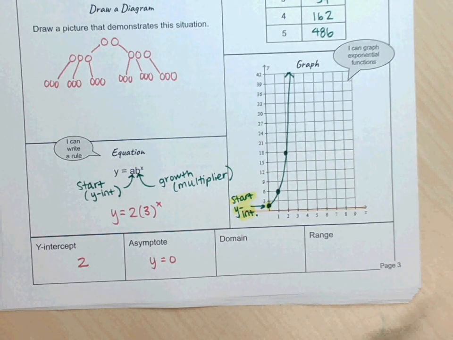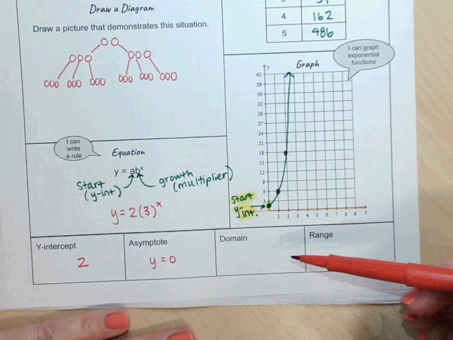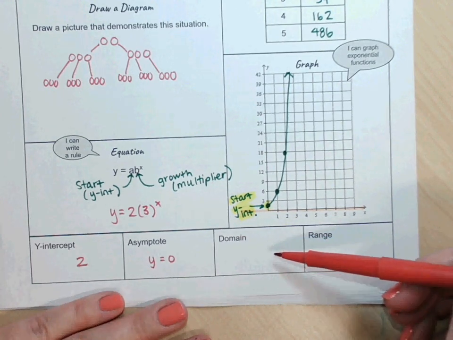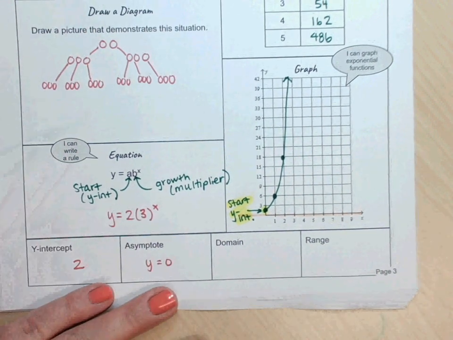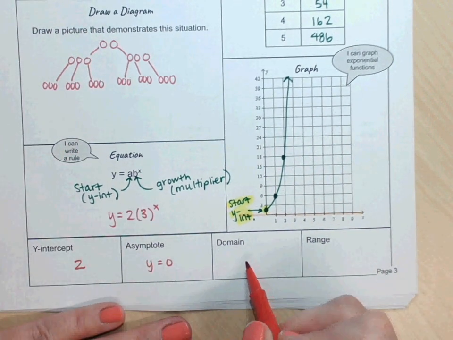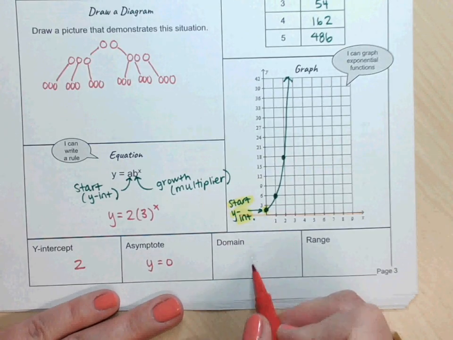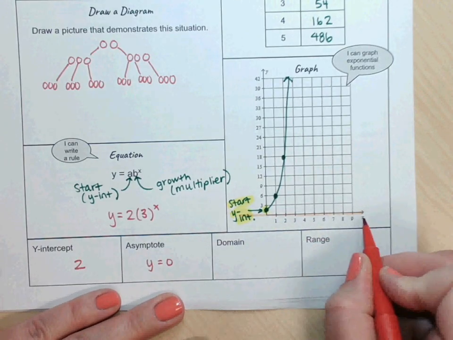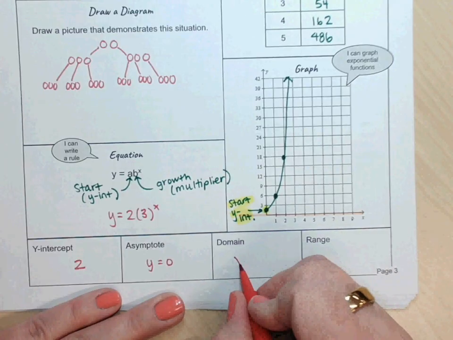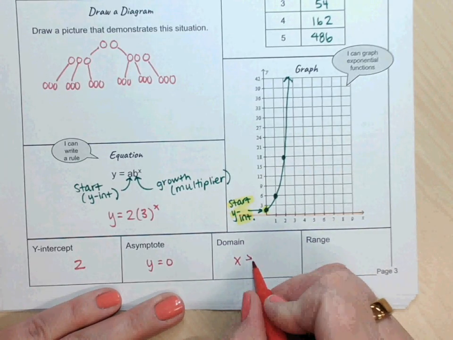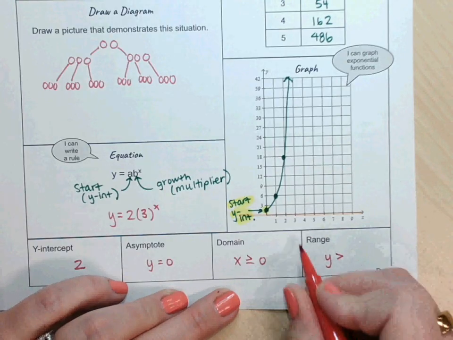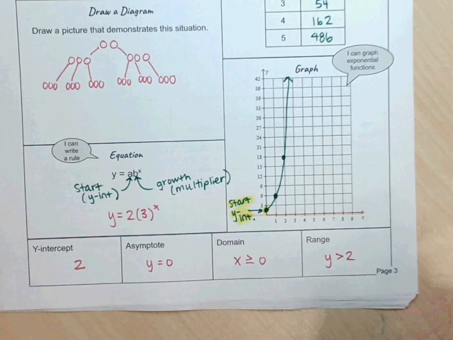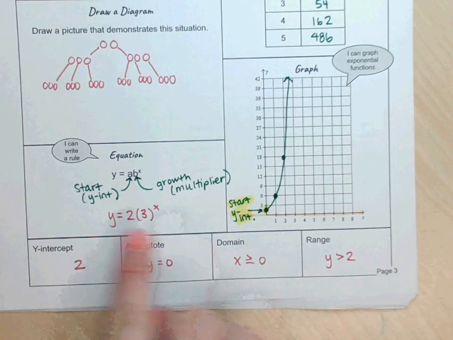In the domain and range, this is kind of tricky. For the domain, I think we can talk about this in the form of the situation we have, which is the ants. We're never going to get negative ants, so I'm going to say that the domain starts along the x-axis at 0. It's always going to be greater than or equal to 0. And our range in this case is always going to be greater than 2, if we're thinking about it as a story problem and not what this graph and table and equation are capable of.